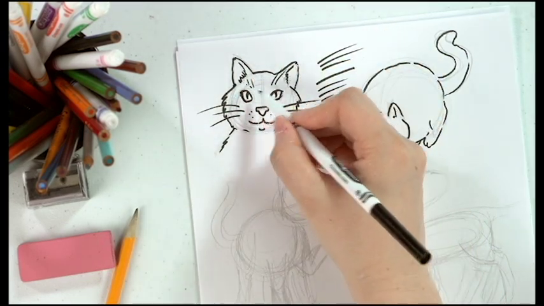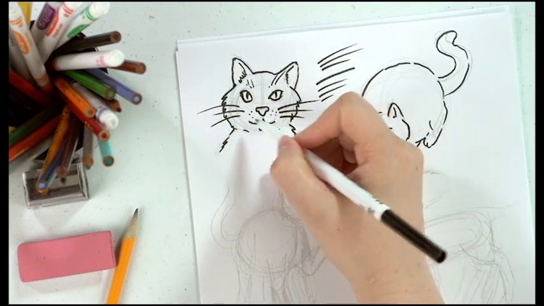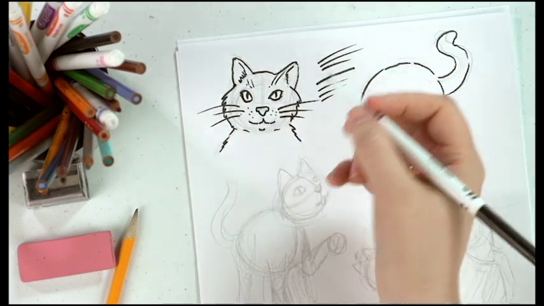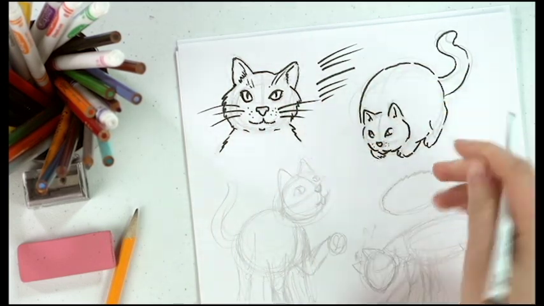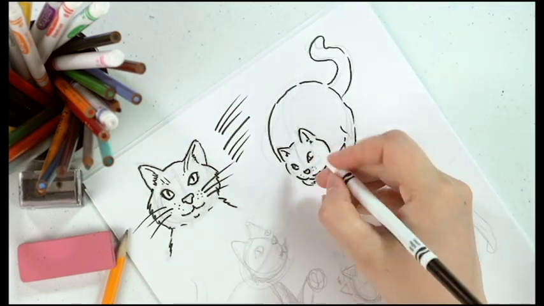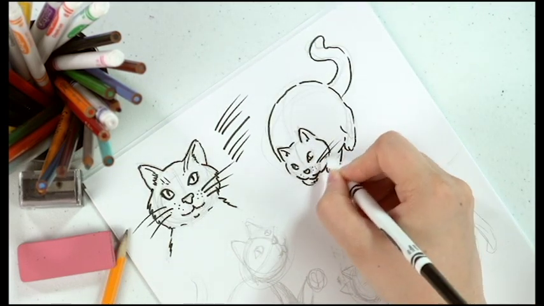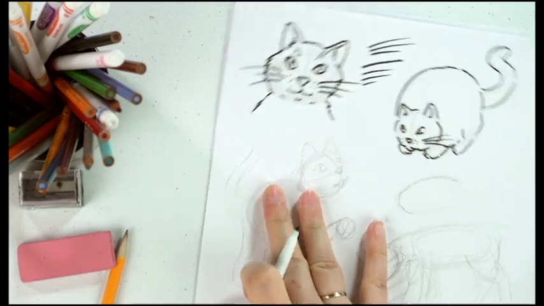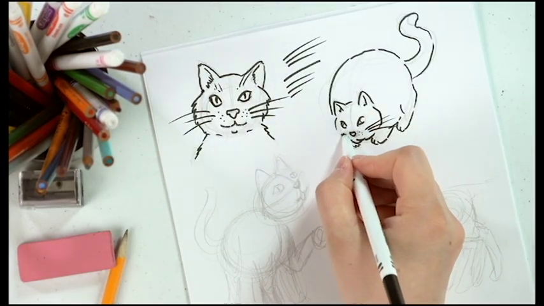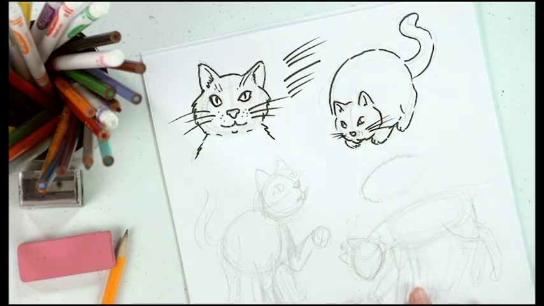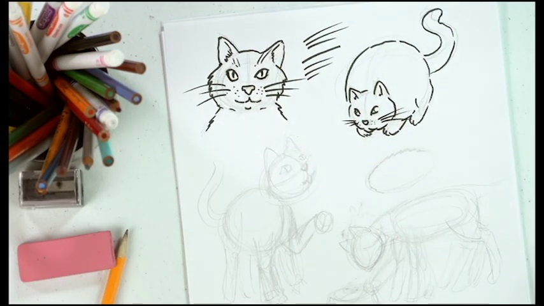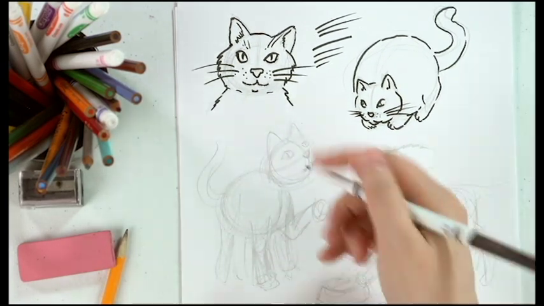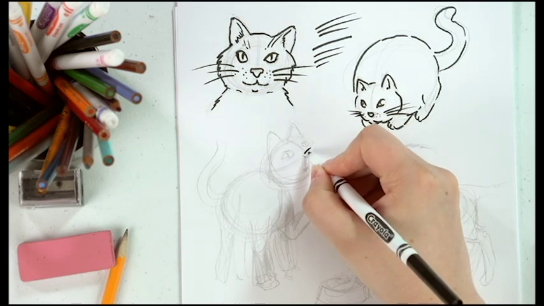On the camera, it looks a little strange, so I'm not going to turn the paper. I'm just going to turn my hand. But for you, you might feel more comfortable at a certain angle, okay? So it's okay to turn the paper. There we go, we've got that loaf kitty.